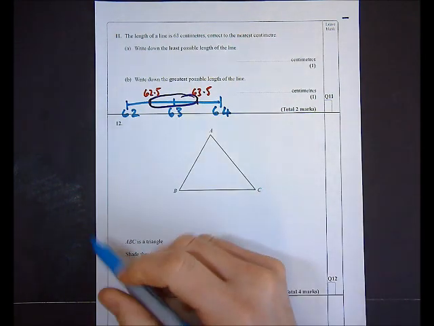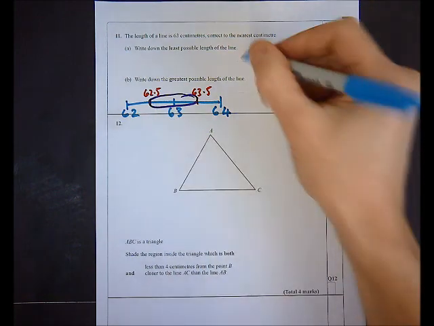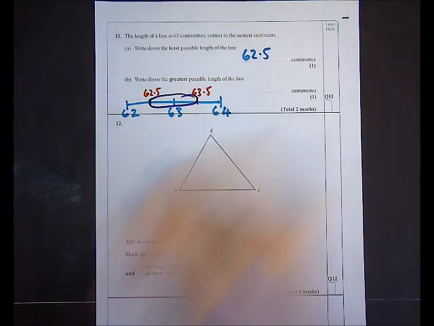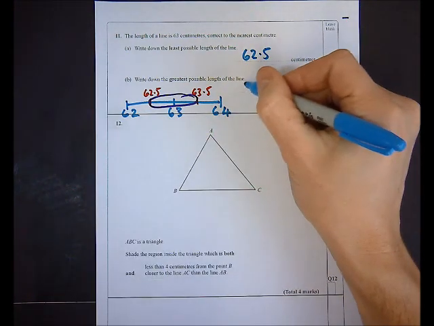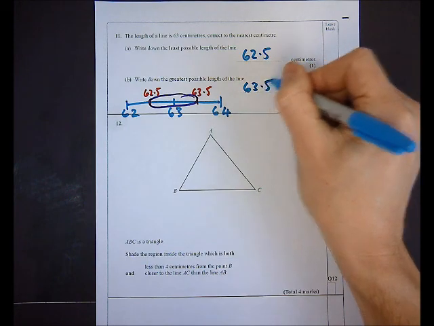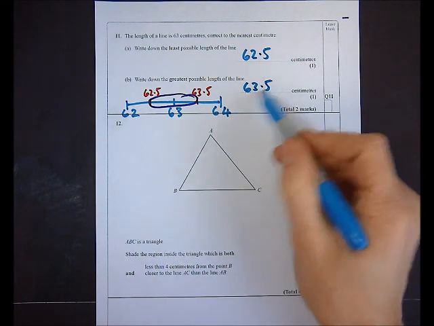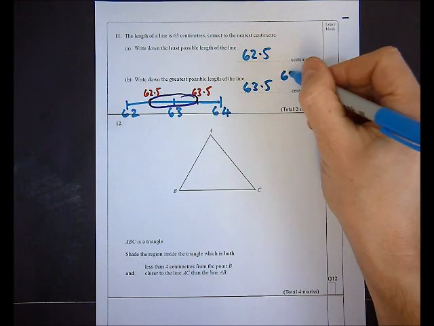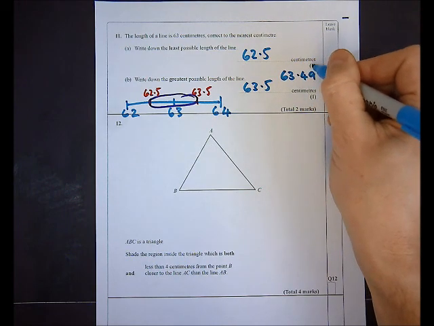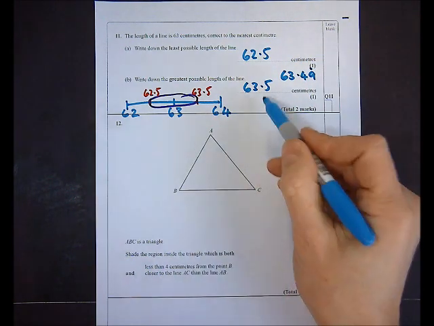So the least possible length is going to be 62.5 centimetres, and the greatest possible length is going to be 63.5. Now technically this would round to 64, so the correct answer is 63.49 recurring. However, the exam board let you away with 63.5.